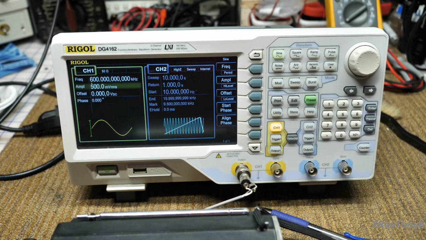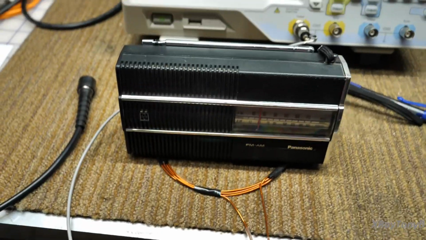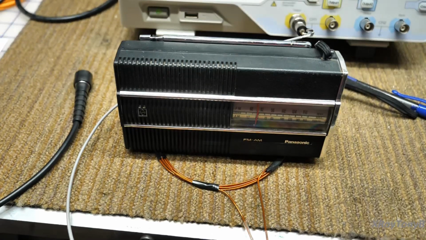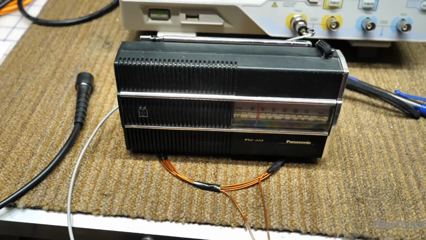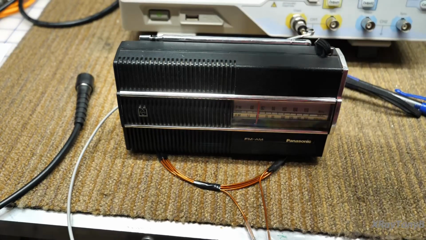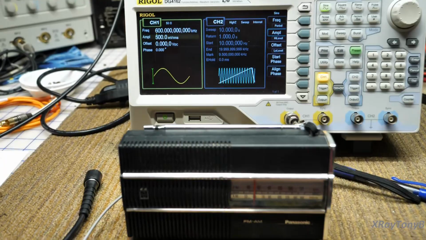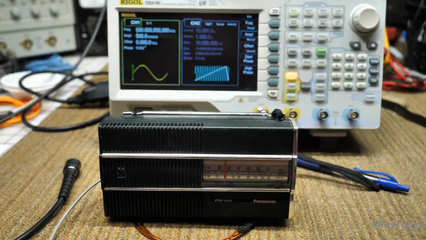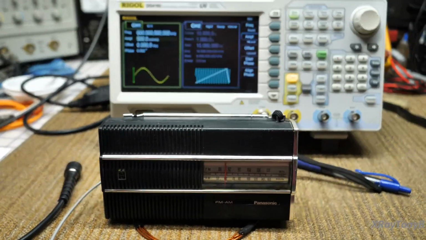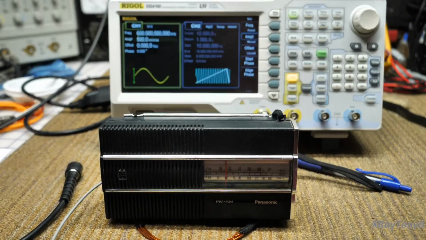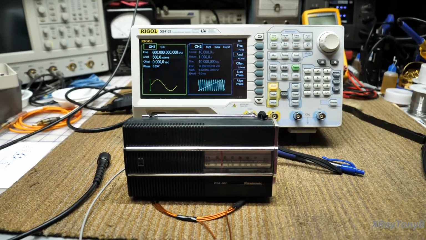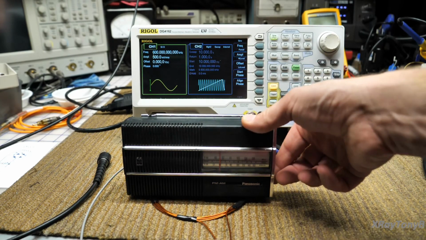Okay, let's put it all together now. I'm at 600 kilohertz. I'm at 500 millivolts RMS because I'm driving my little antenna loop. Let's go down to that. There's your antenna loop. And the radio is just sitting on top of it, and it's going to radiate the signal up into the internal antenna. And let me get you at a better angle, where you can see. Seeing is a good thing, isn't it? All right. There we go. I'll turn the radio on.